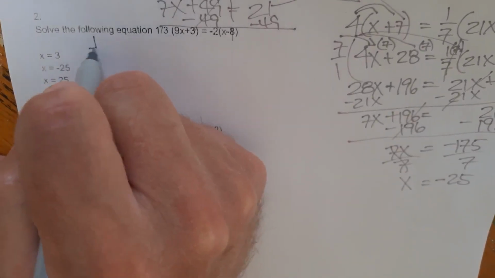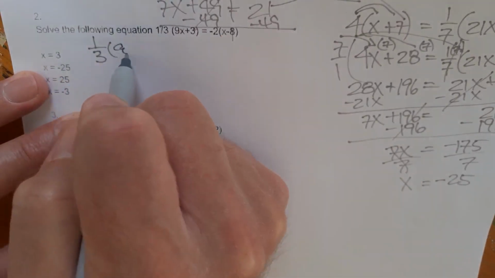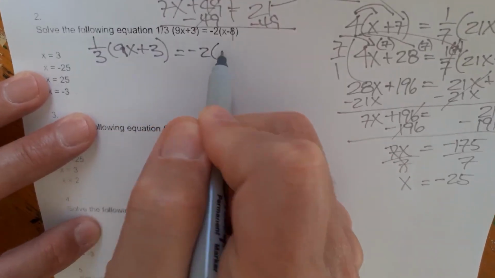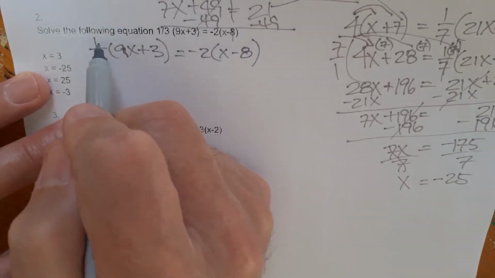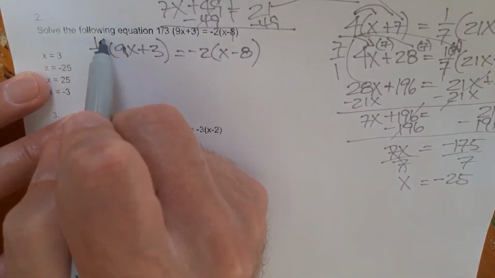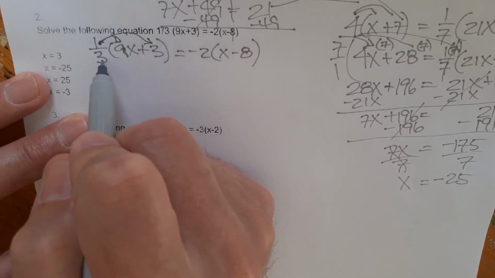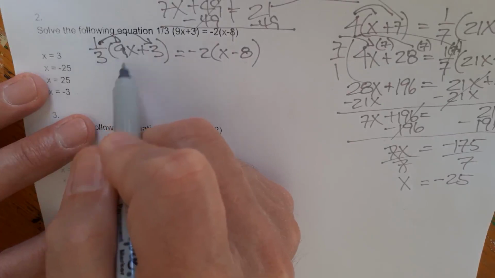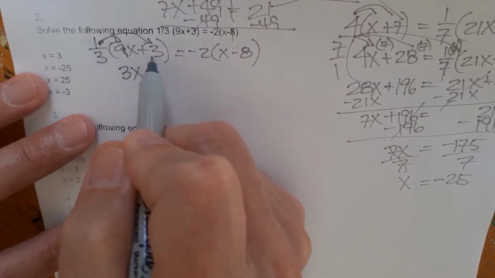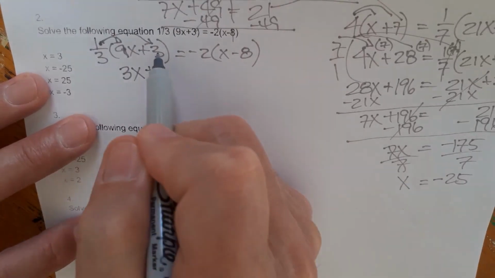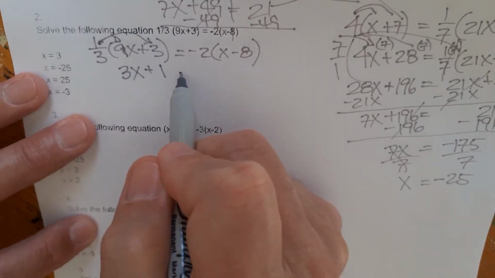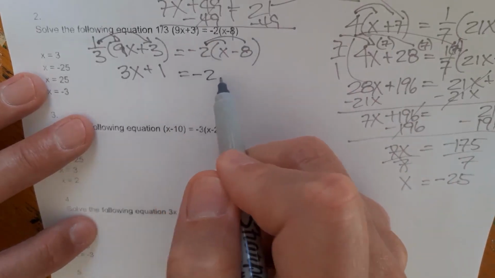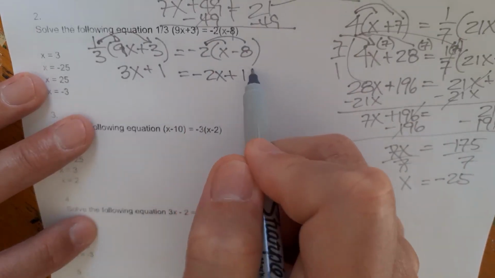Let's rewrite this one. This one is 1/3 (9x + 3) equals minus 2 times (x minus 8). Maybe I can be a little bit tighter in my writing here, not so messy. All right, distribute first. And in this case, I am going to distribute because notice there's a 3 in the denominator. That's going to divide evenly into the 9. So 1/3 times 9x is 3x, and 1/3 times 3 is plus 1 because it becomes 3 over 3, or 1. This gets distributed across its two values, so negative 2x and a plus 16.